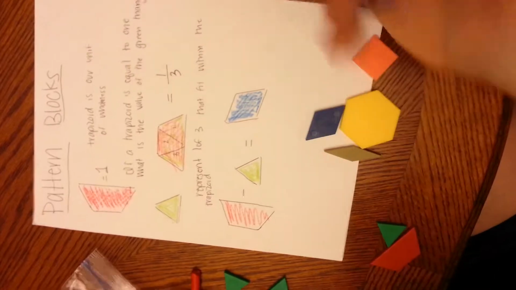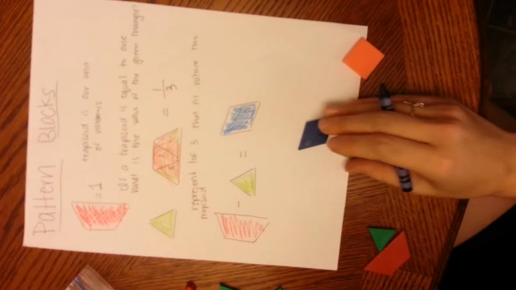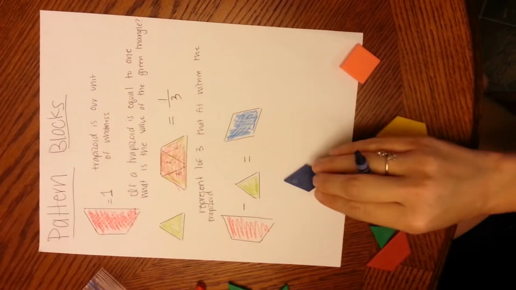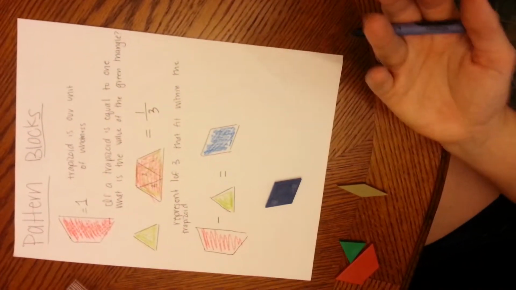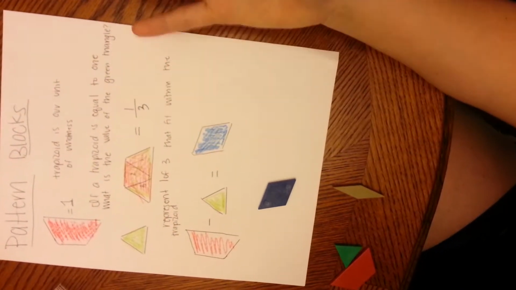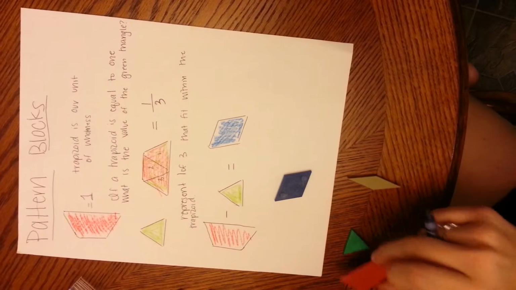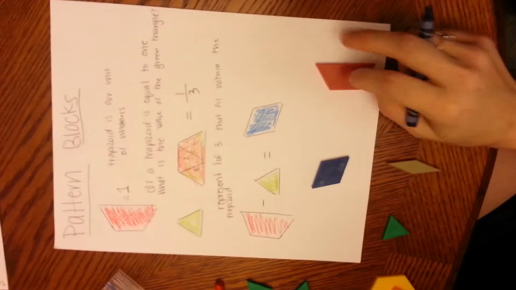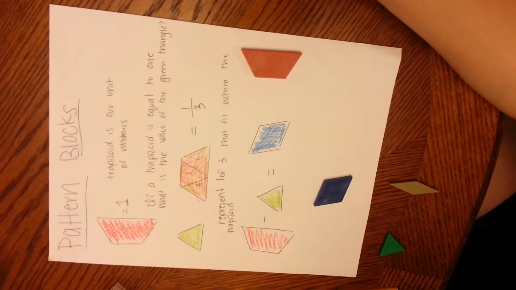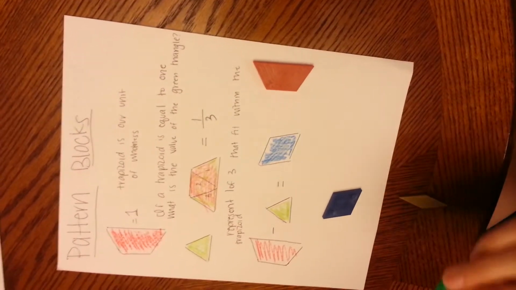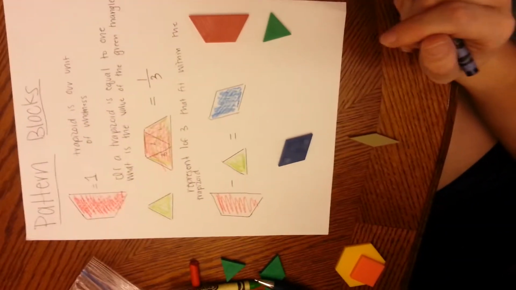But if we want to get it in terms of a fraction like we got for our triangle, we're going to have to take it a step further. So we know the answer is 1 rhombus. So what could we do? Well, let's first look at what we already know. What do we already know about the equation? Okay, that's right. We know that our trapezoid represents 1. Okay, what else do we know? Looking at what we've written and what we've solved, what else do we know? Correct. We know that our green triangle represents 1/3.